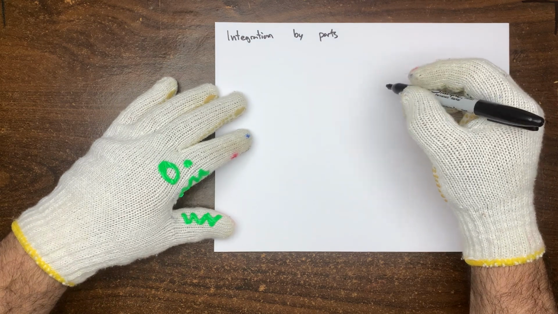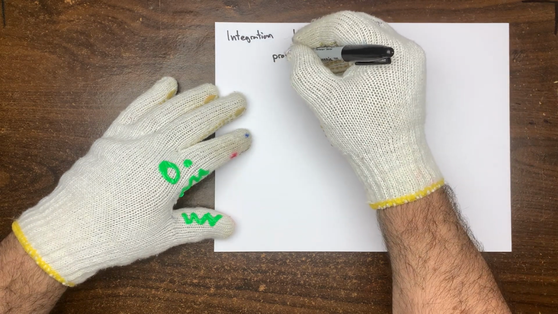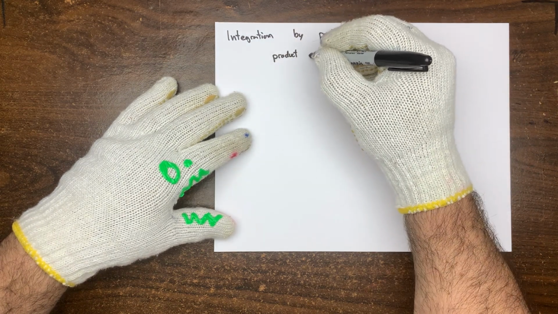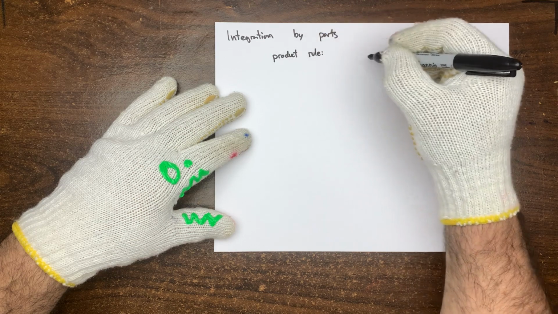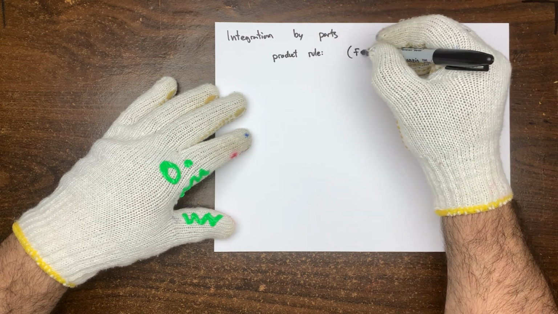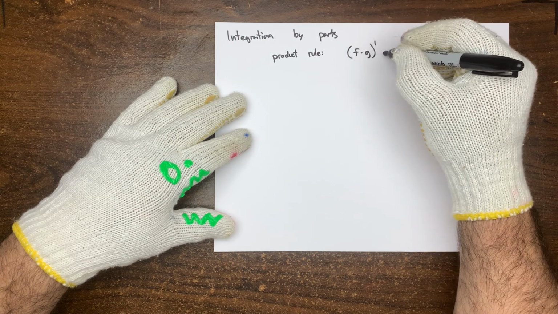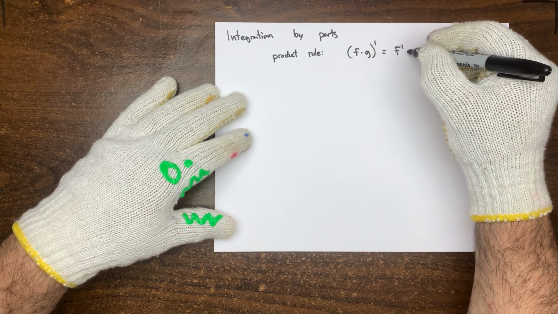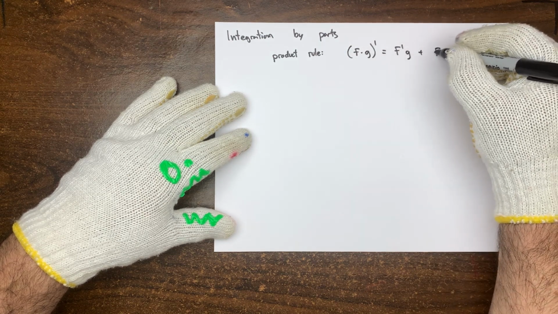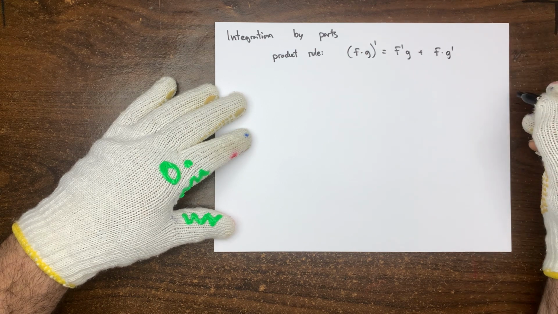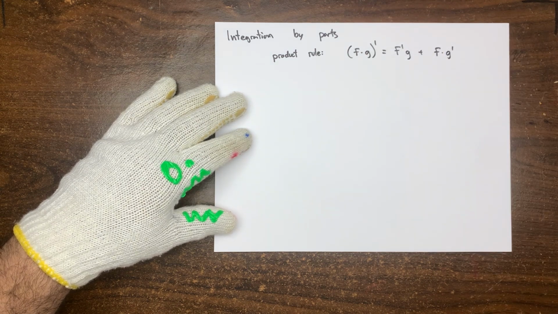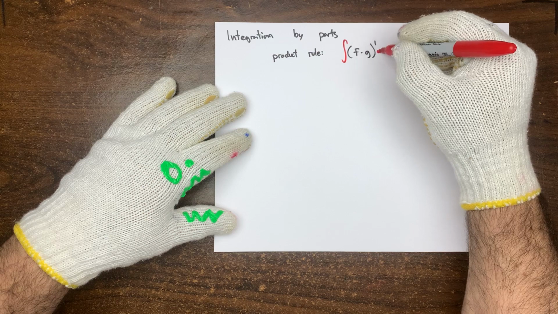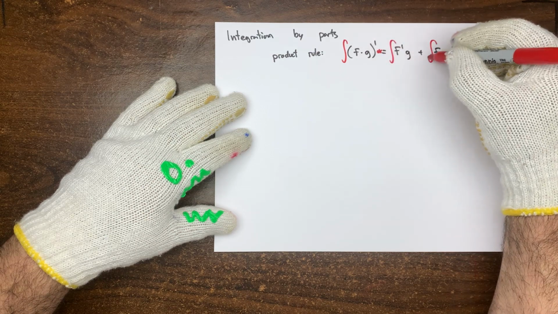Integration by parts. Here we're going to use the product rule. So what was it? f times g, the derivative of that, is equal to f prime g plus f times g prime. Okay, let's integrate both sides, dx, integral of that, and integral of that.